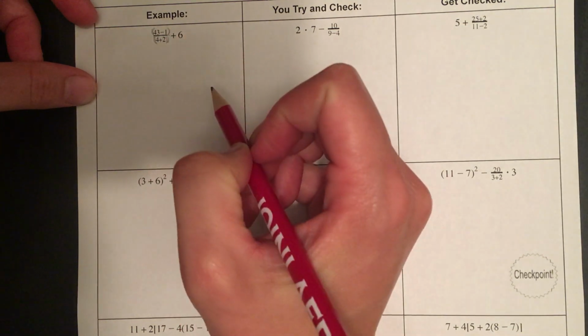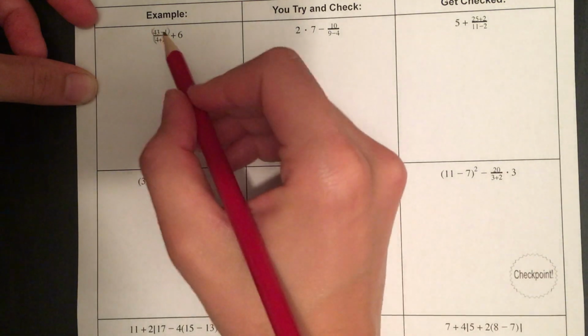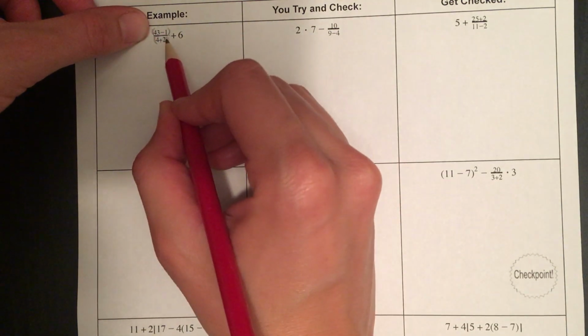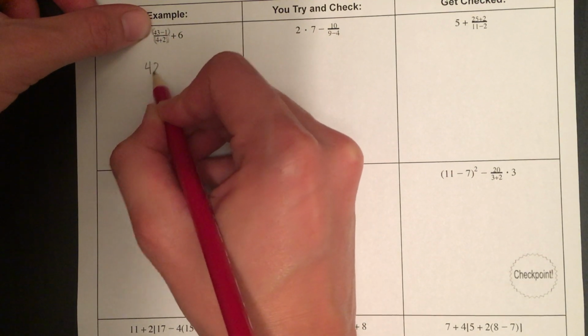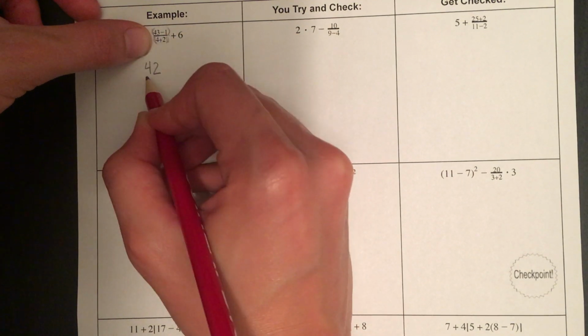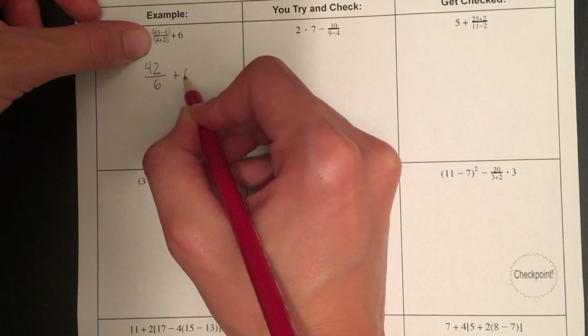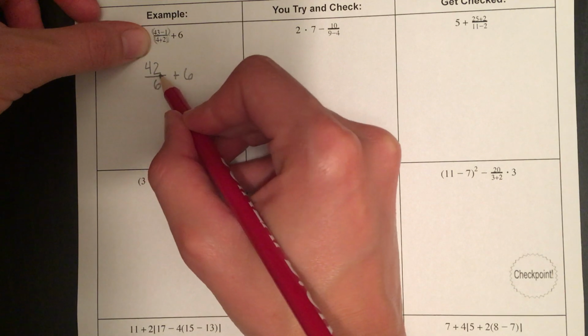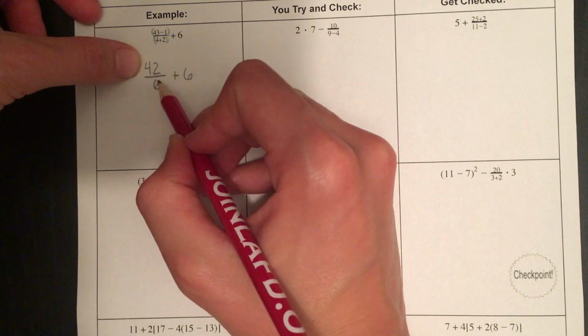So you can always treat the bottom and top of a fraction like they're in parentheses. I'm going to simplify the top and bottom at the same time. So 43 minus 1 is 42. And then 4 plus 2 on the bottom is 6. And I'm going to just copy down the plus 6. The fraction bar is division. Remember, the fraction bar always means division. So in this case, I have 42 divided by 6.